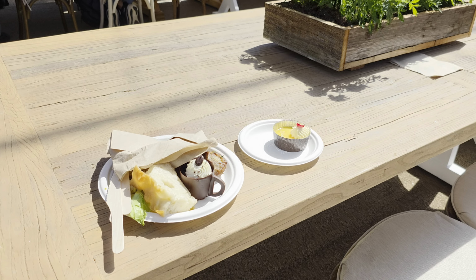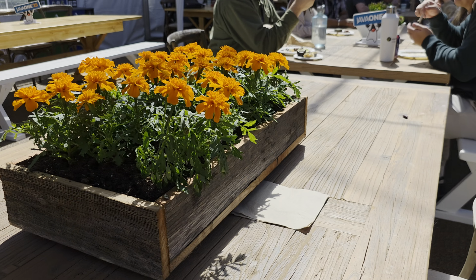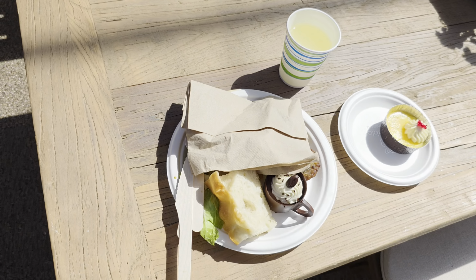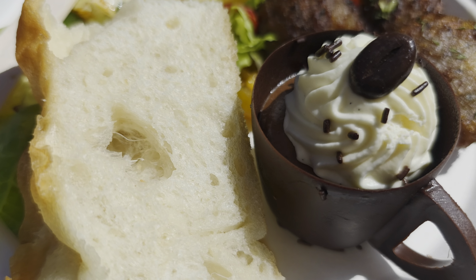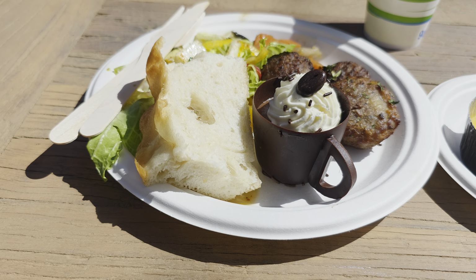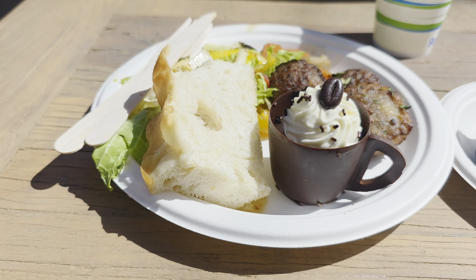Okay, I'm back at my place. This looks good, and look at this Java cup. I'm here having my noodles.